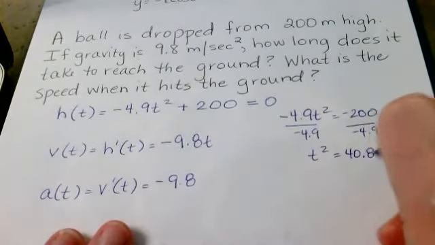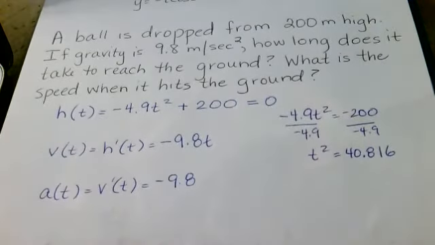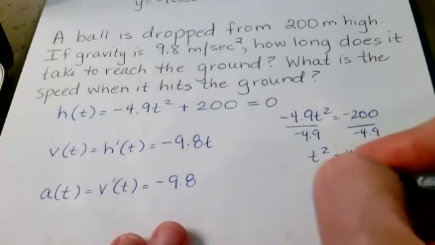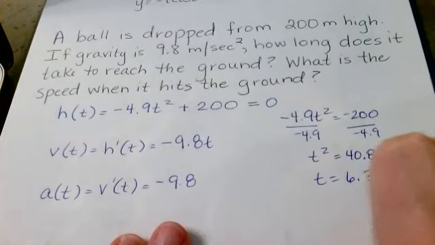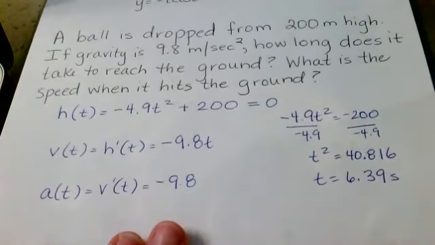40.816. And then let's take the square root of that to get 6.39 if I round, and that's in seconds, obviously.